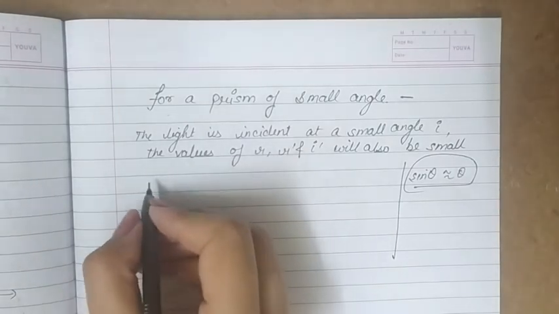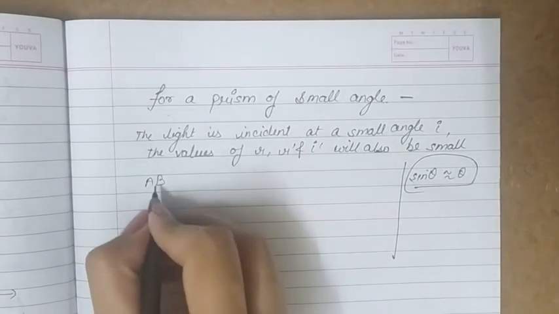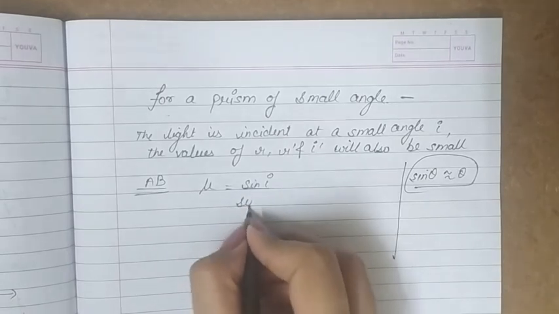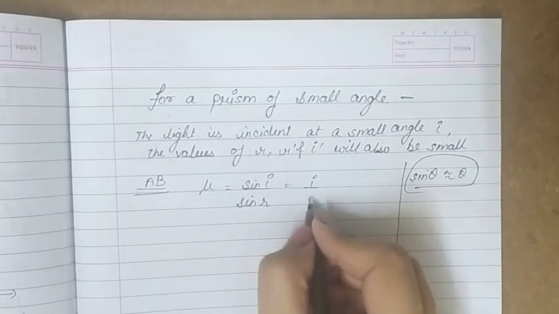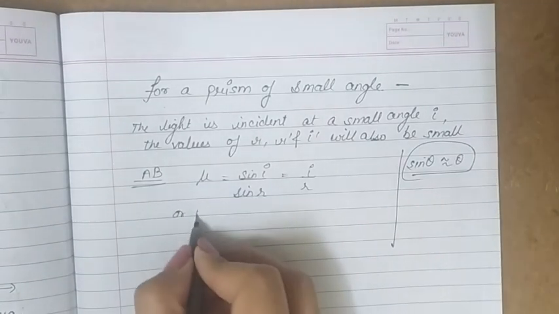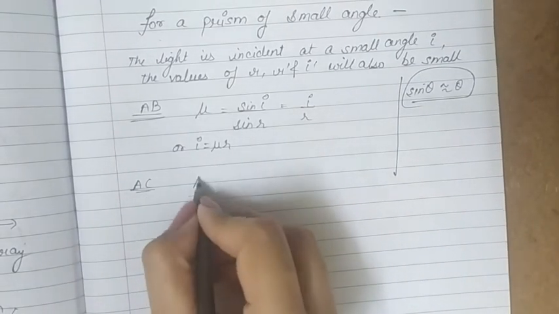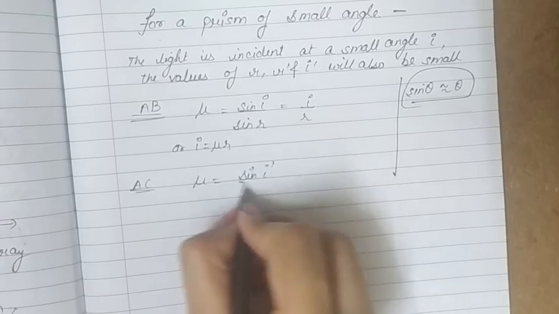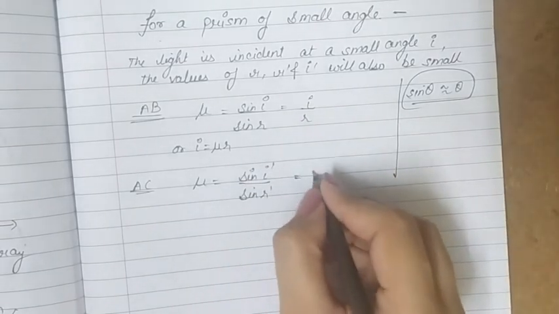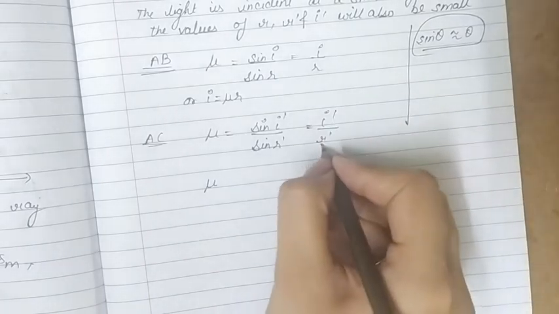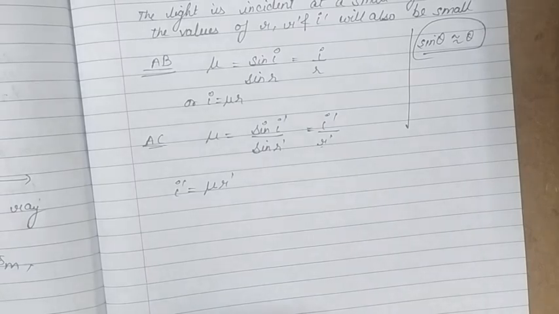So here, by using Snell's law for the refraction at the face AB, we had mu equal to sine I upon sine r, and now if these values are small, we can write it as I upon r, or I is equal to mu r. This is the relation we get for the face AB. Now for the face AC, we have mu is equal to sine I dash upon sine r dash, and it is equal to I dash upon r dash. So we get I dash is equal to mu r dash. These are the two relations we get for the assumption when the angle of incidence is small.